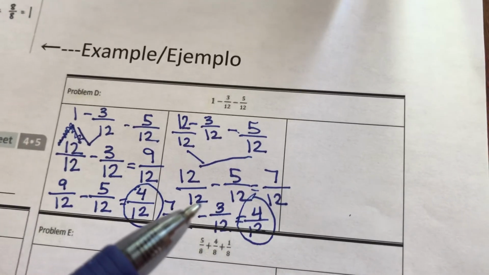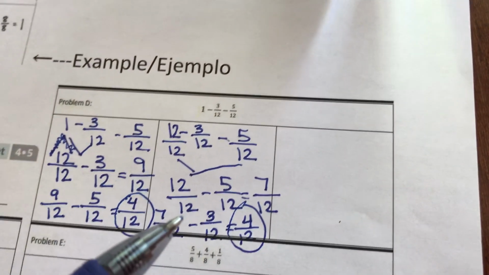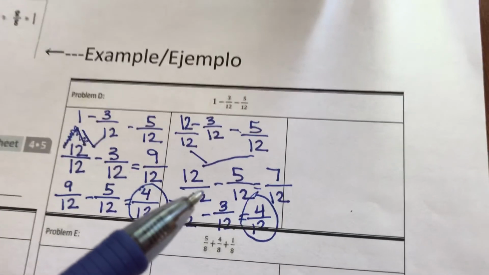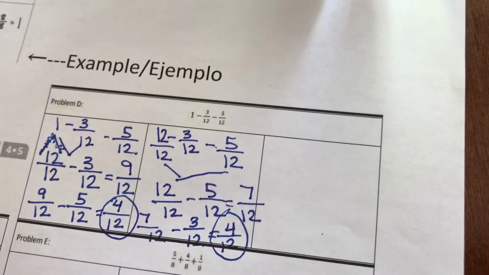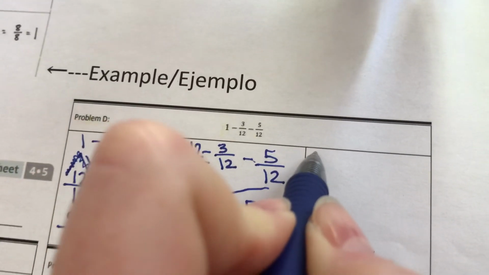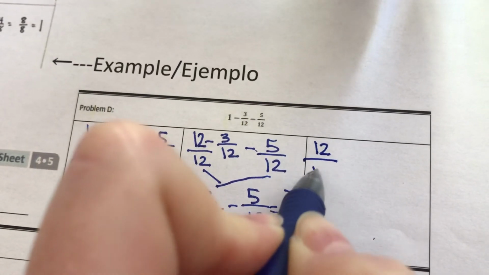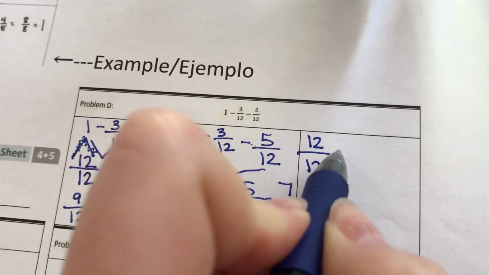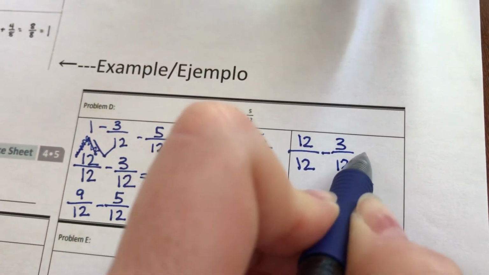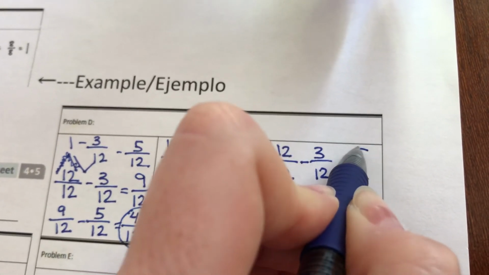And then I could come over here and I don't know, is there another way that I could solve this? I could kind of copy what they did right here. So I'm going to go ahead and write my improper fraction. It's easier than writing 1. So 12/12 minus 3/12 minus 5/12.